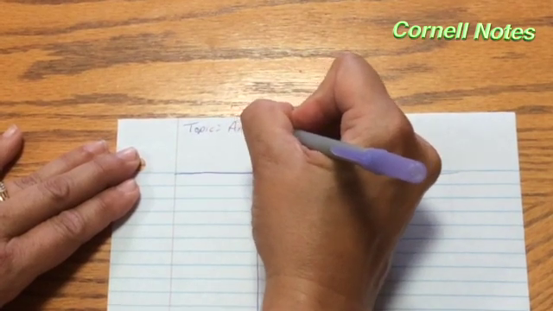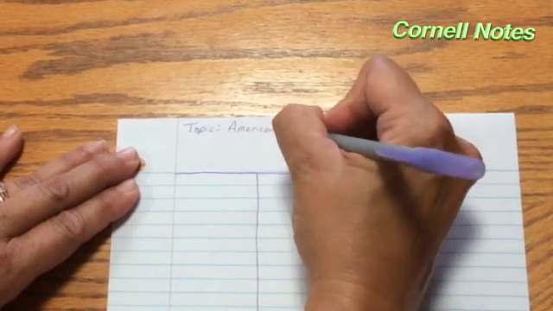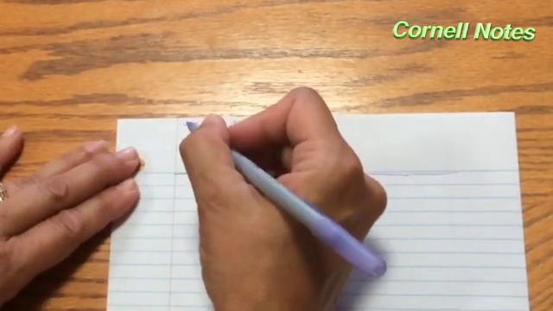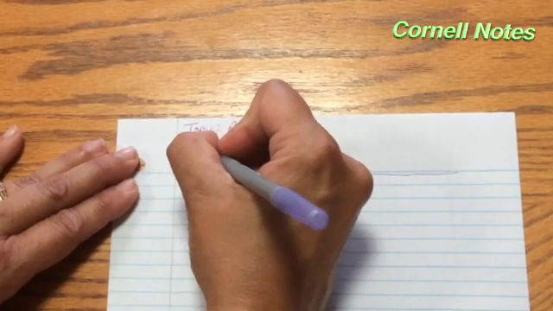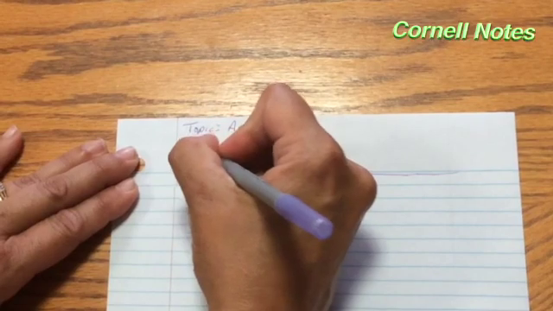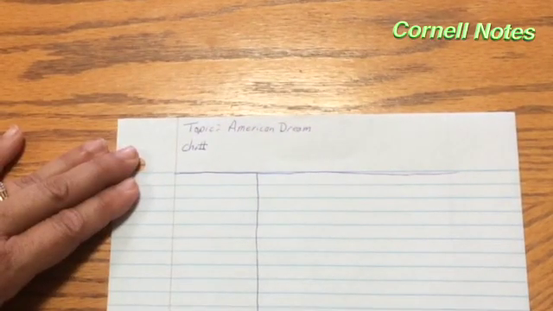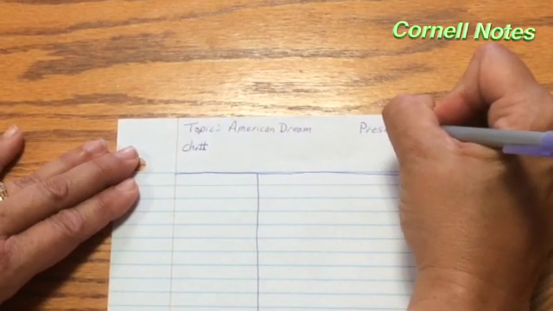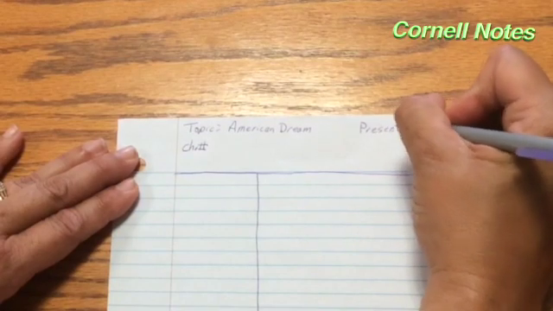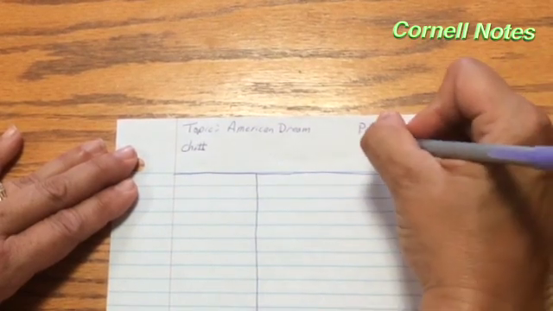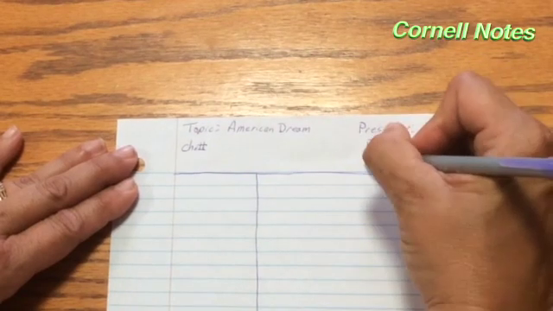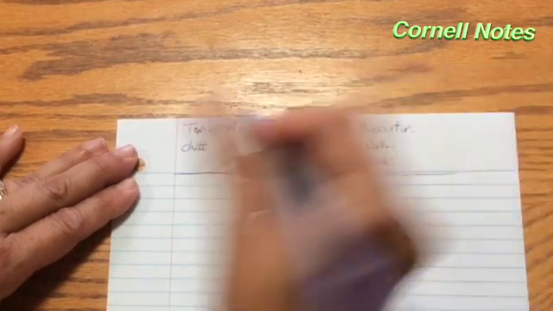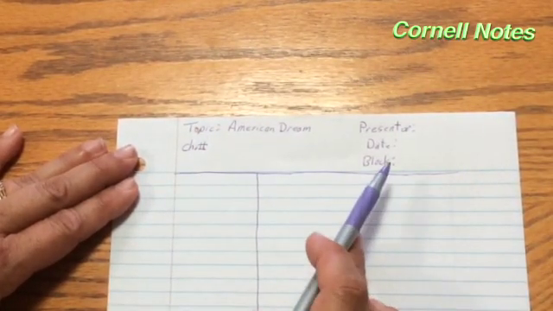I'm just going to stick with the American Dream topic, since that's one that we used earlier. So what is your topic? If you are using a textbook, you might even want to write down the chapter number, the section number, any other kind of relevant information. If you have a presenter that is different from your normal instructor, you might want to write down the presenter's name. You might want to write down the date, the class period or class block. But again, personalize this information to what it is that you feel is relevant.